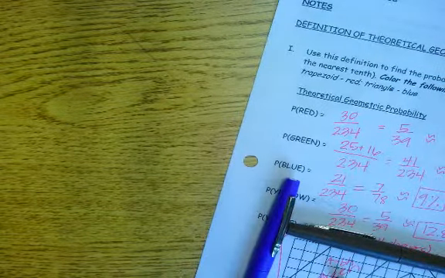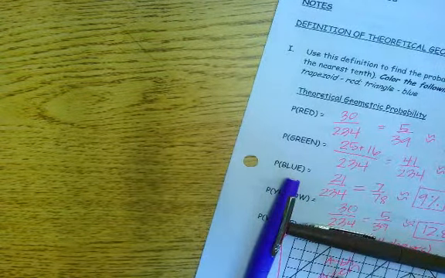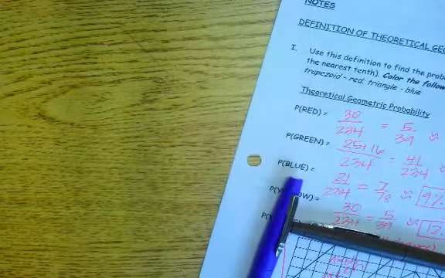If it's not working well for you, decrease the height at which you're dropping it.